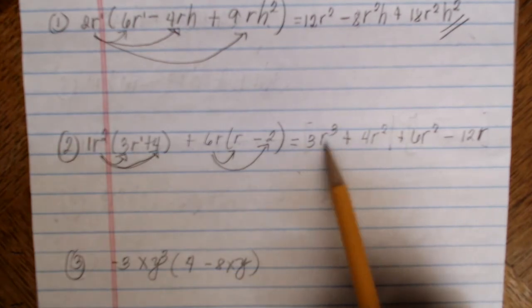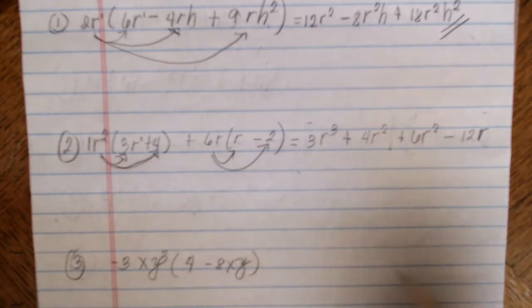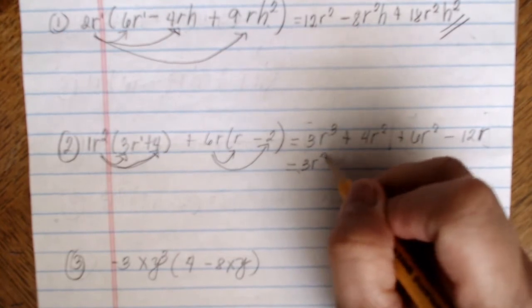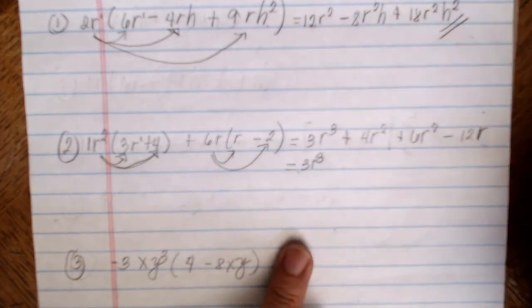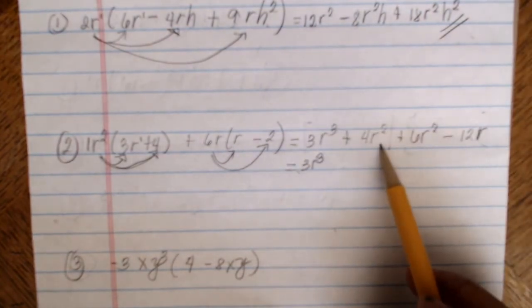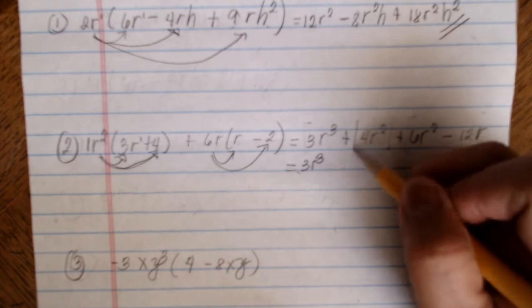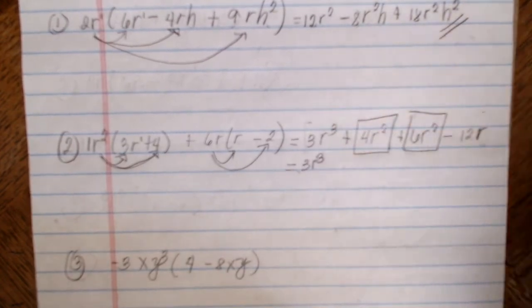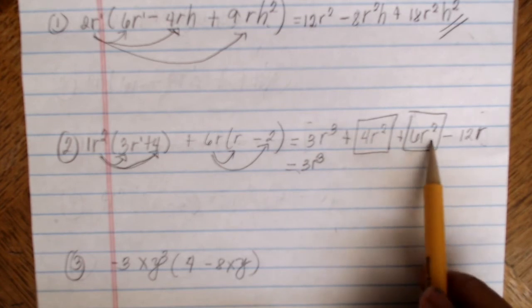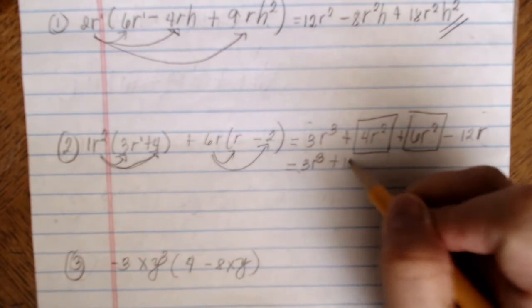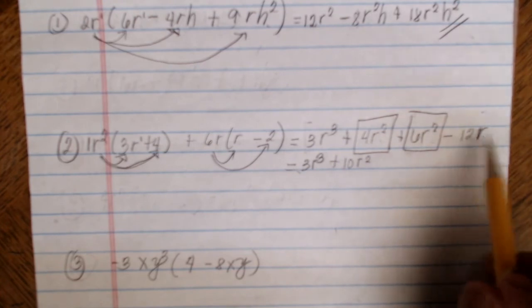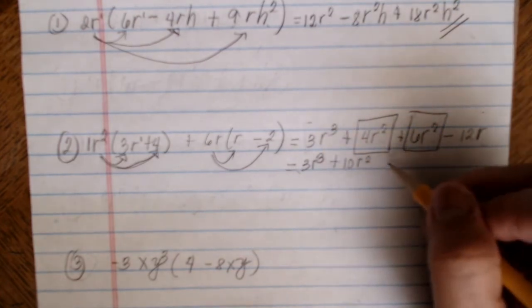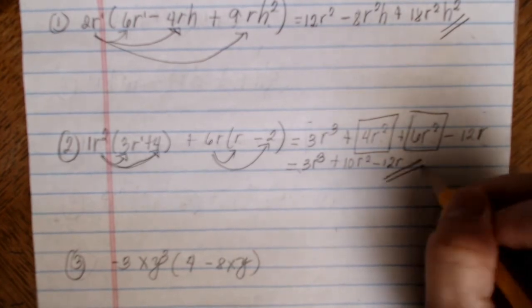So r cubed, there's no other r cubed, so copy that over. And then next to r cubed is r squared. Well, I have 4r squared and 6r squared. I have to combine that. I will box this. I will box that. It's like 4r squared plus 6r squared is like 4 apples plus 6 apples, and that would be 10 apples, and then 10r squared therefore. Then minus 12r. There's no other r, so just copy this over. So this is now the result.